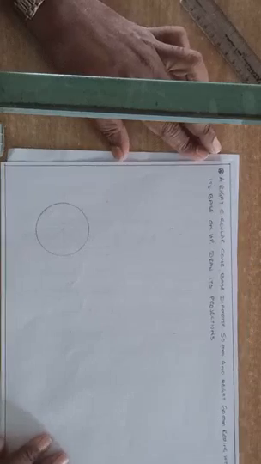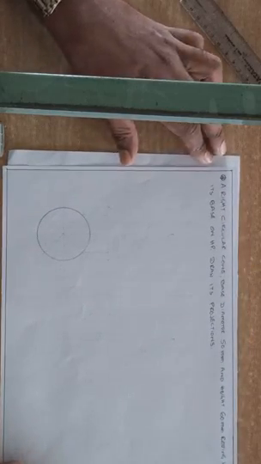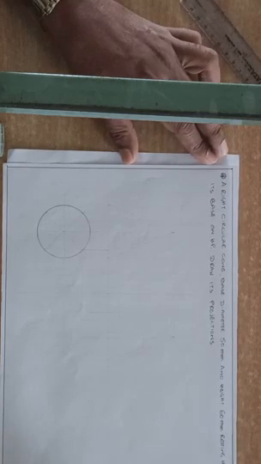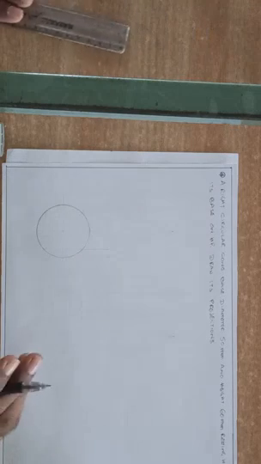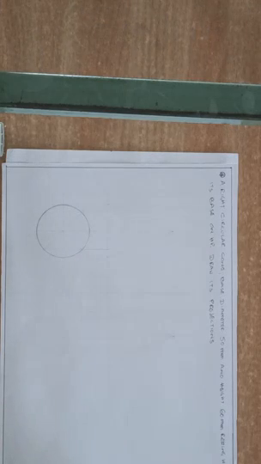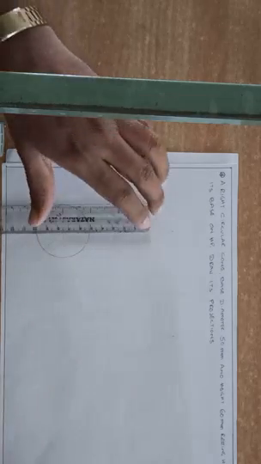So here it is. A right circular cone, base diameter 50 mm and height 60 mm, resting with its base on HP. Draw the projections. Simple position. Here the object is a cone resting with its base on HP. That means the axis is perpendicular to HP, and the true shape is obtained in the top view. So first you have to draw the top view.